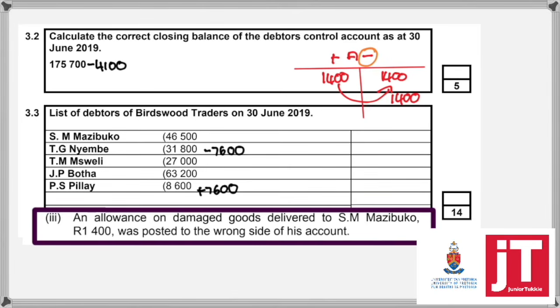So therefore, we always say minus 1,400, minus 1,400. You could have just written minus 2,800. It would be exactly the same. Please remember, this will have a negative effect on his balance.